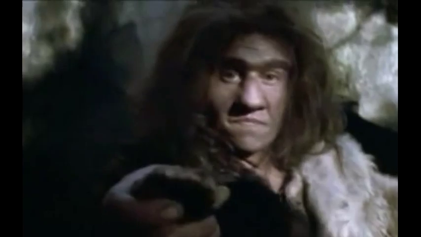Their smell, their clothes, their hair, even their language.